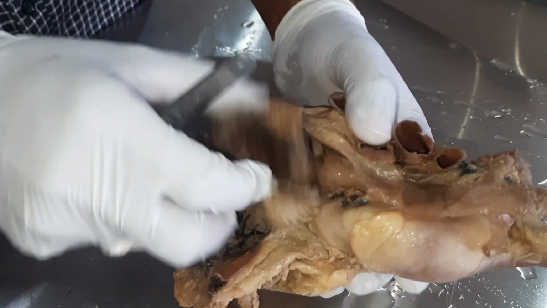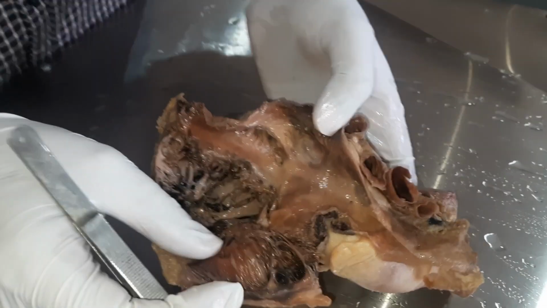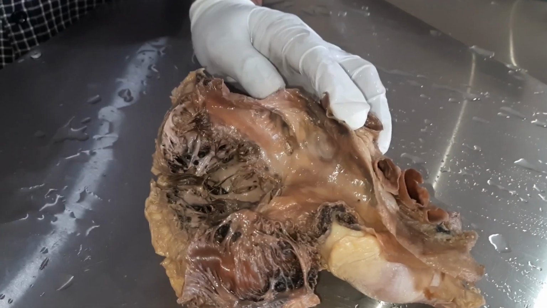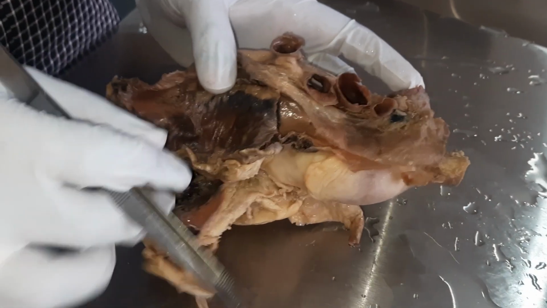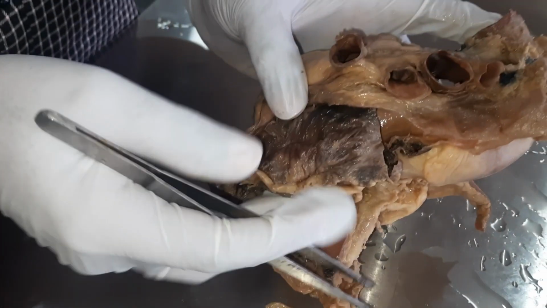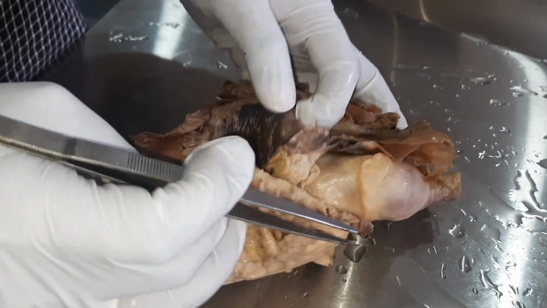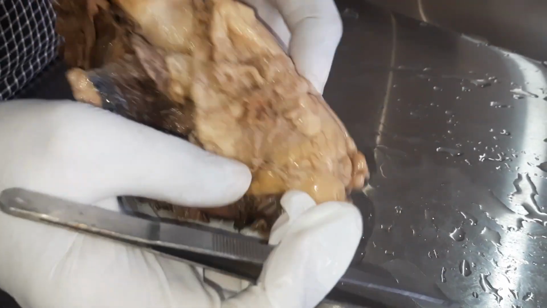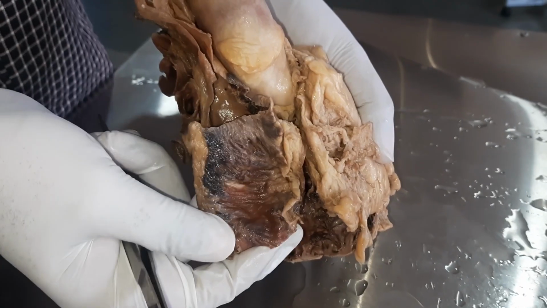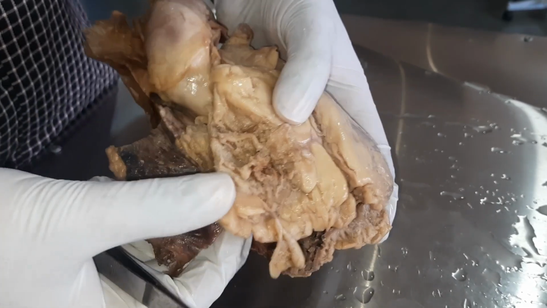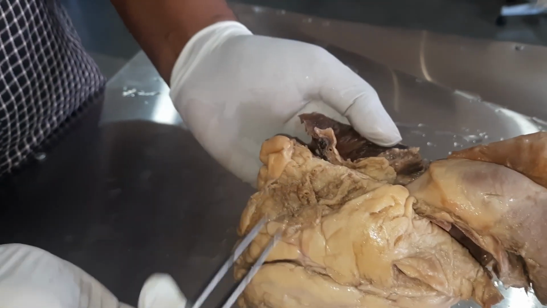Now we will go back to the right atrium. So this is the right atrium. Right atrium is forming 1/3 of base of the heart. It also forms the right border and the right surface. It is also a part of sternocostal surface.